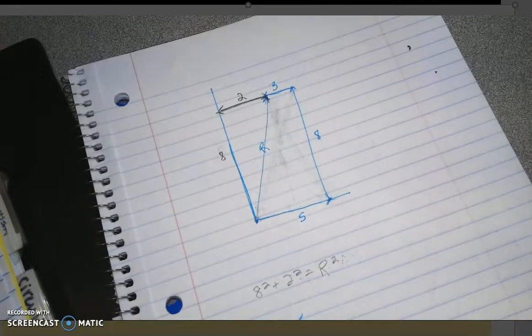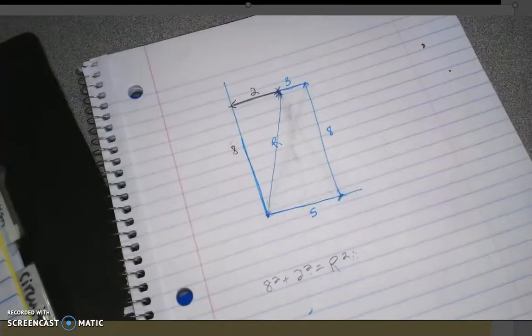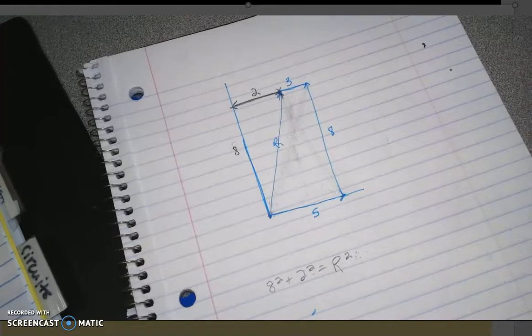Where's my calculator? Yeah, this is what happens.